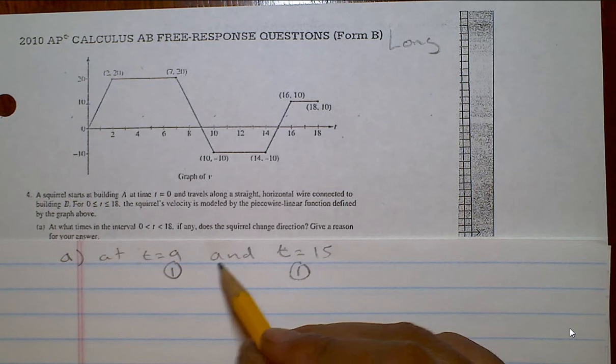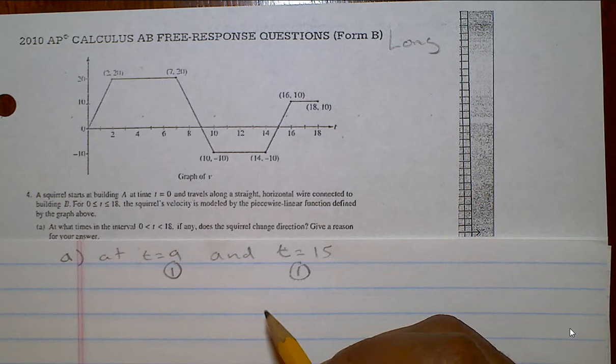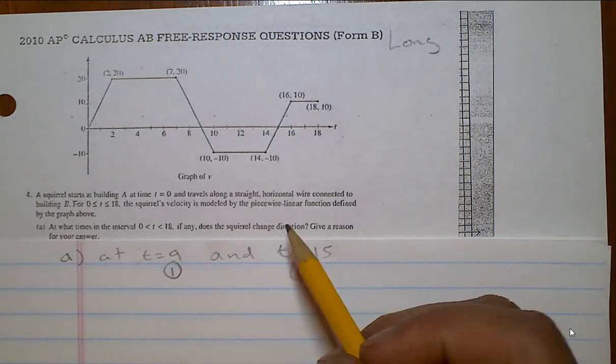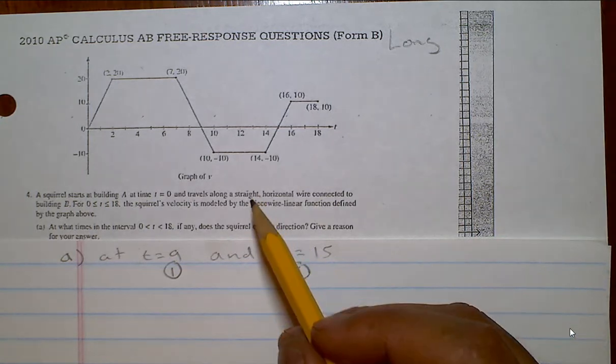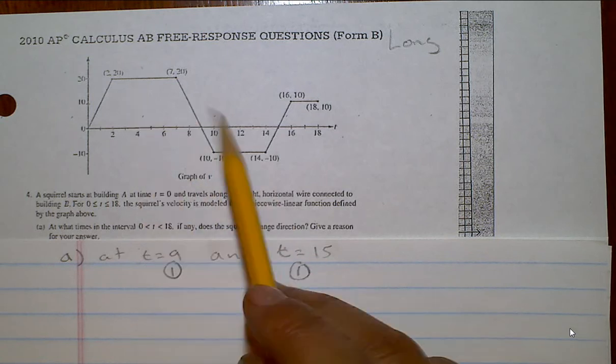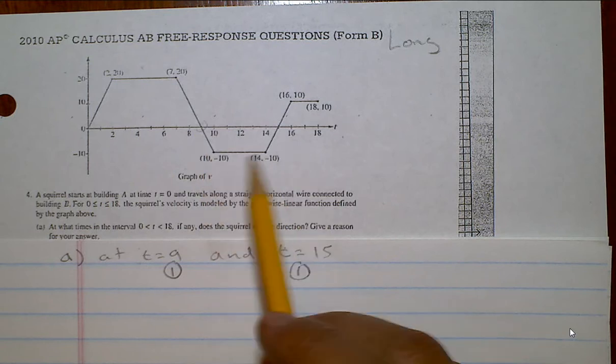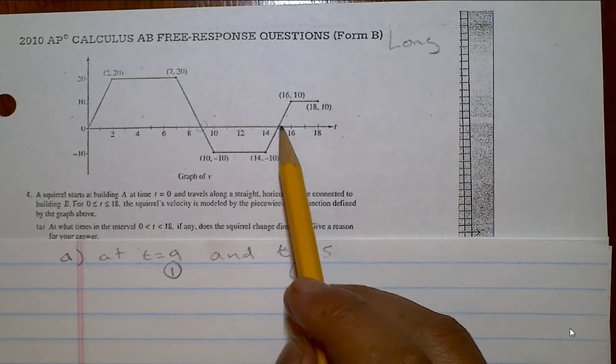Now next it says give a reason for your answer. Why is the squirrel changing direction? Well, this is the graph of the velocity function. If the velocity is positive and then changes to negative, that's a change in direction right here. If it's negative and then turns to positive, that's a change in direction here.